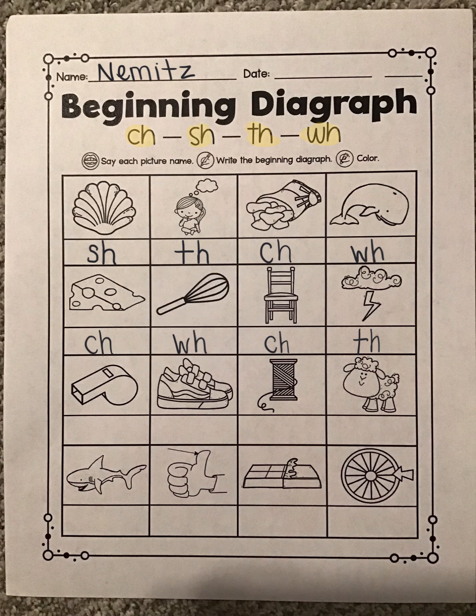Oh, the next picture is a piece of chocolate. Chocolate. Please write the consonant digraph that you hear at the beginning of chocolate. And our last picture is a picture of a wheel. Wheel. Please write the consonant digraph that you hear at the beginning of wheel. Way to go, boys and girls. Go ahead and flip your paper over.